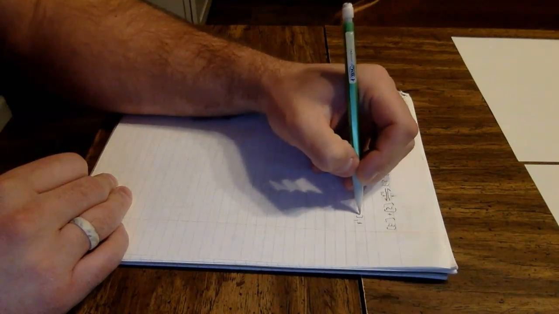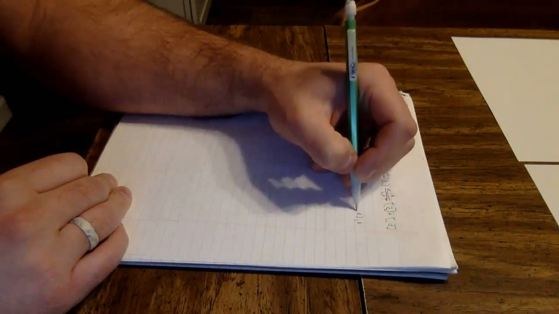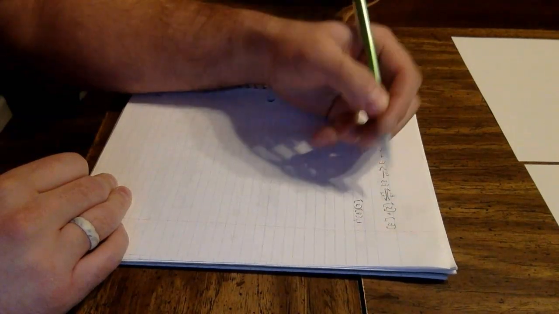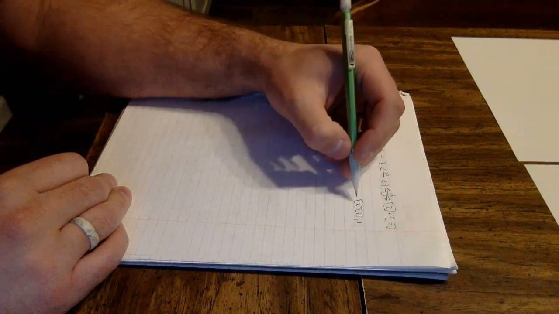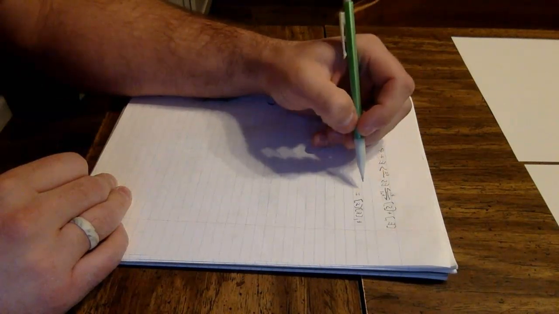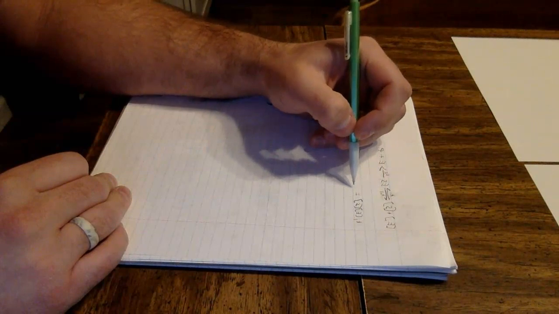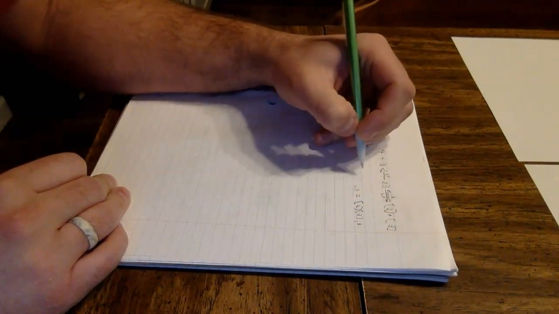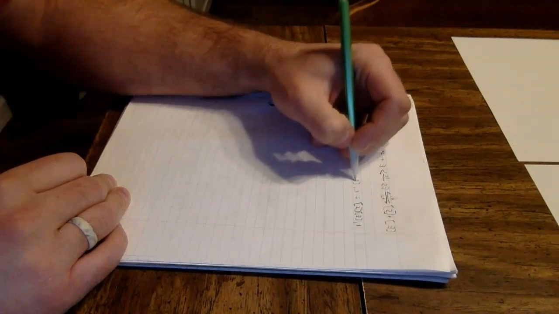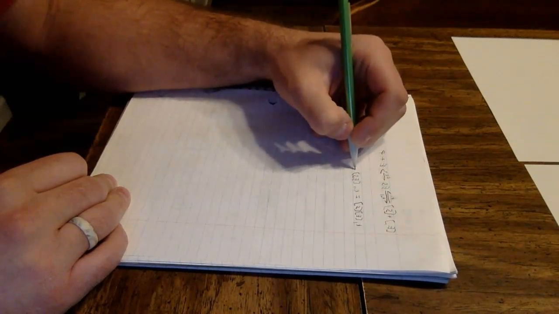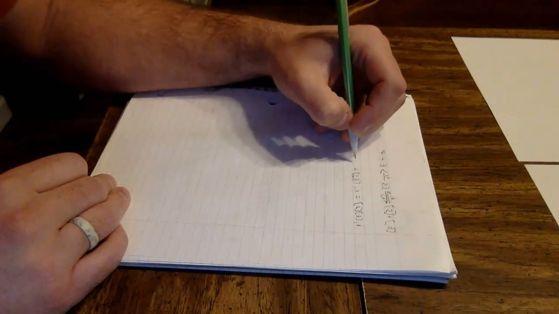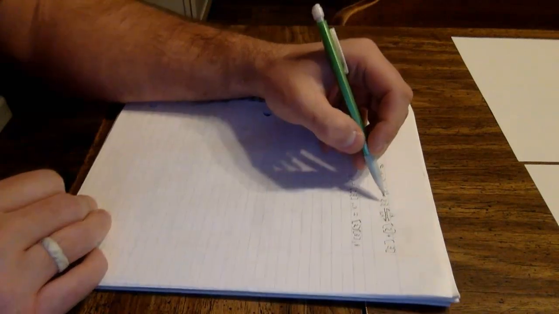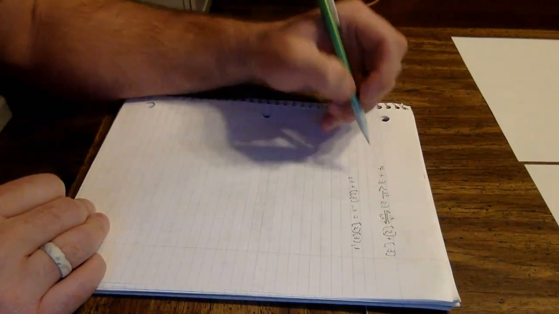K1 times E times S, substrate concentration, is equal to, so we're saying that's a steady state. The formation is equal to the dissociation. This side, K negative 1, enzyme substrate complex, plus the K2, so from enzyme substrate to enzyme product.